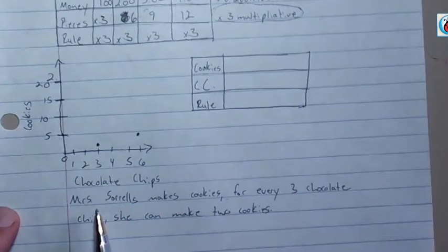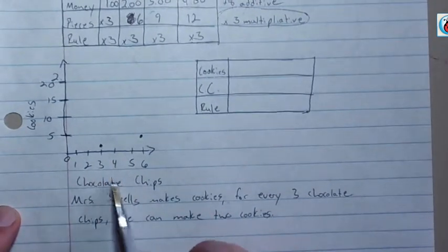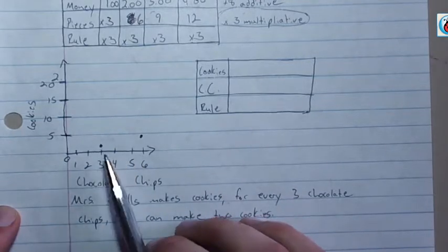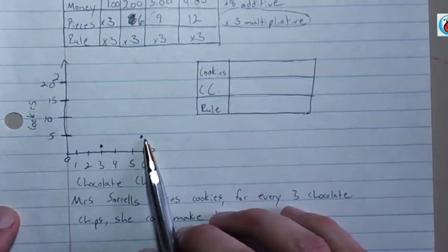Alright, so I've graphed 2 points. It said for every 3 chocolate chips, we can have 2 cookies. And then I just know that if I multiplied those both by 2, I would have 6 chocolate chips, which would give me 4 cookies.